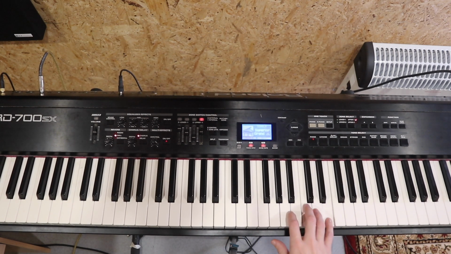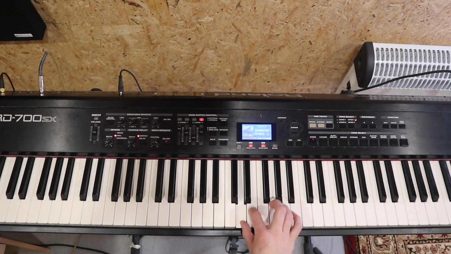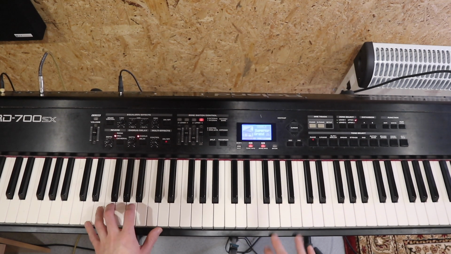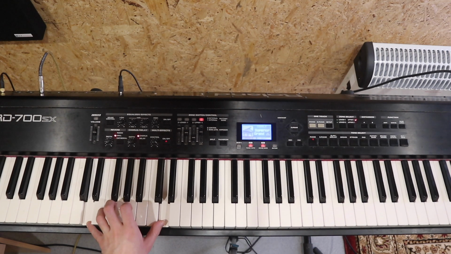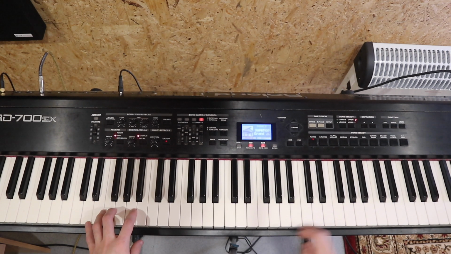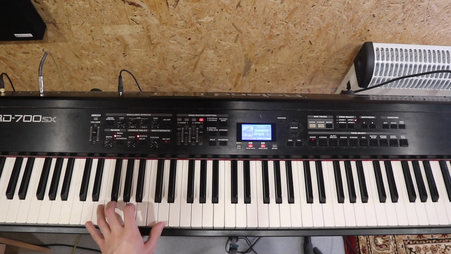A trick here as well, if you want to take the high E and play it down here instead, it basically becomes add 2, the second, and that's going to be a lot more dissonant, like the previous chord we played. And if you want to add the C, that's the 7th basically, just to make it a bit more full.